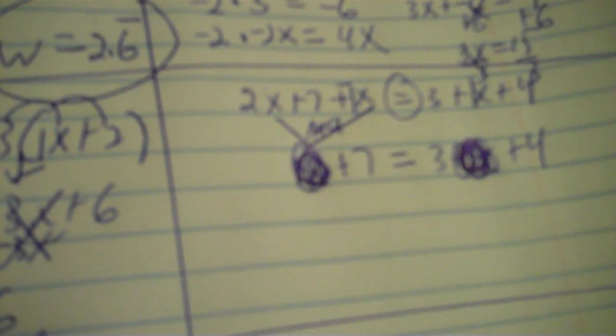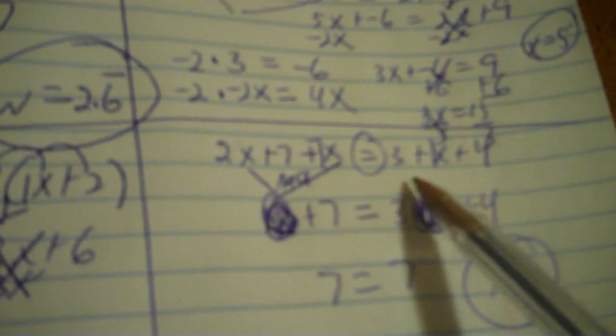Now I have x's on opposite sides, but there is not a smaller one. We get rid of the x's, and this becomes either an all solution or a no solution. So on one side we have 7, on the other side 3 plus 4 is 7. So 7 is equal to 7, that's all solutions. That means any number I plug in for x makes this expression equal to that expression.